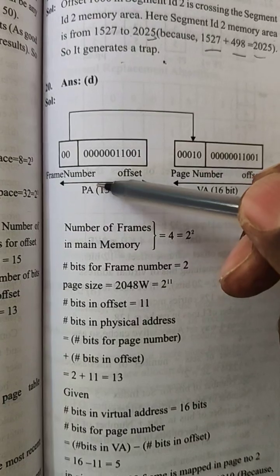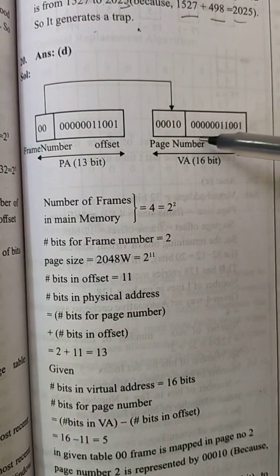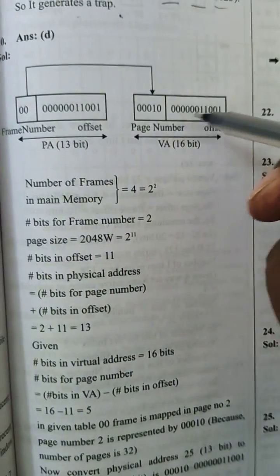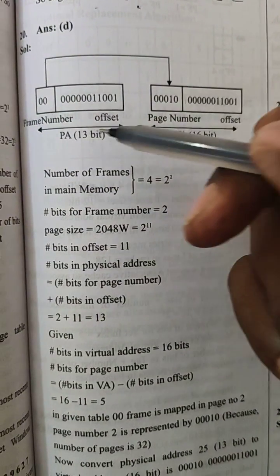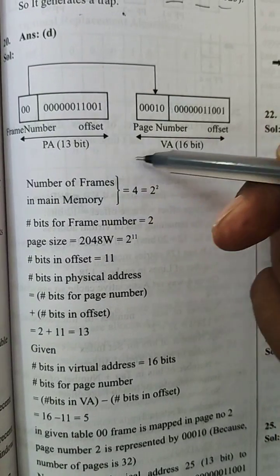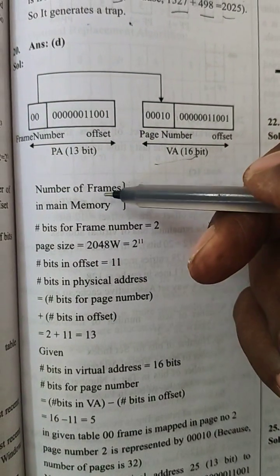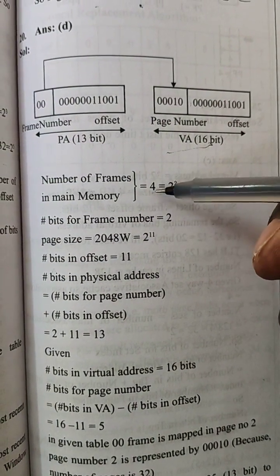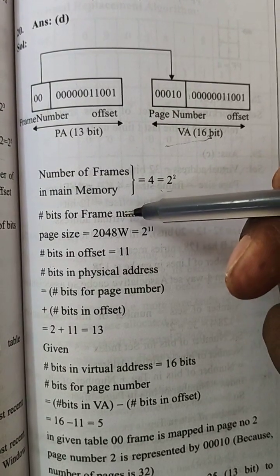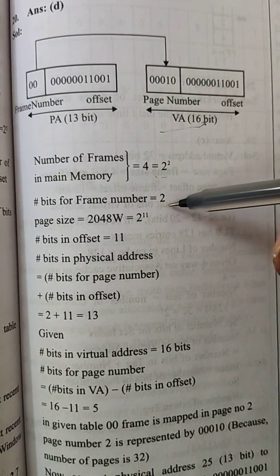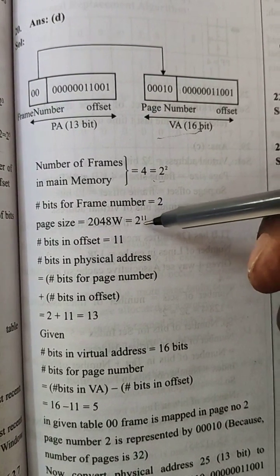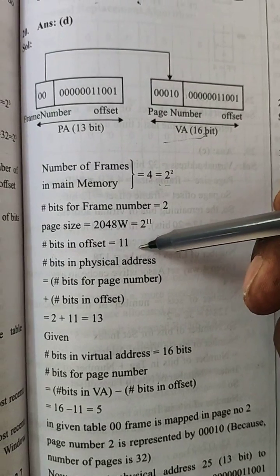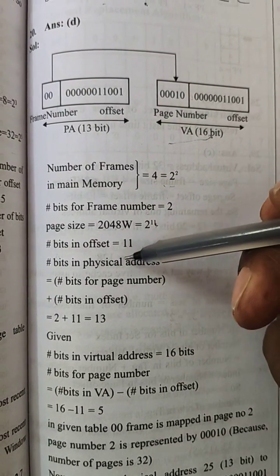Let's see how the 20th question is solved. The physical address has frame number and offset. The first 2 bits are the frame number, and in the virtual address the first 5 bits are the page number, the rest is offset. PA, the physical address, is 13 bits, and VA, the virtual address, is 16 bits. Number of frames in memory is 4, that is 2 square, so bits for frame number is 2. Page size is 2048 words, that is 2 power 11. Bits in offset is 11.